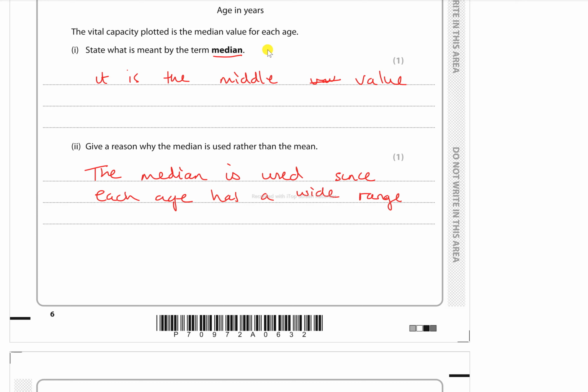So the median depends, isn't it? You also remove any outliers or anomalous results.